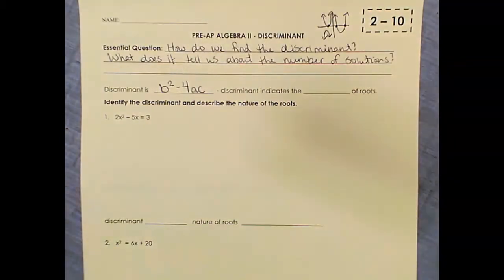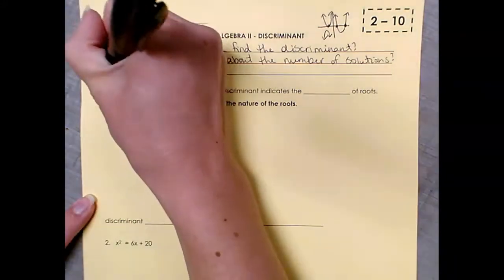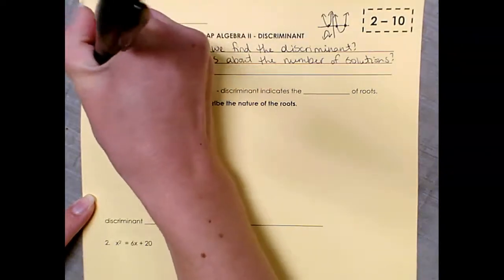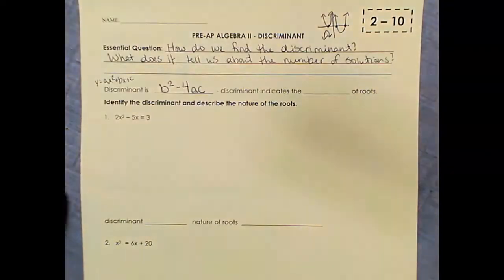And one of two things may be running through your head right now. One of them might be, what in the world are a, b, and c, and where do they come from? Well, they come from standard form of a quadratic, so ax squared plus bx plus c. That's where they come from. And then some of you might be thinking, oh, I recognize that. That's part of the quadratic formula.